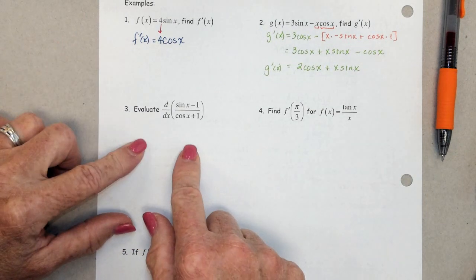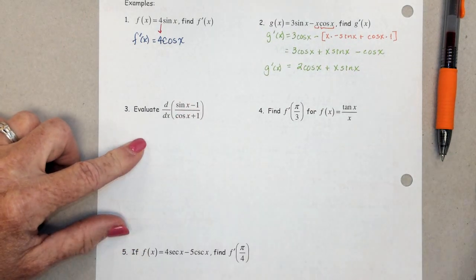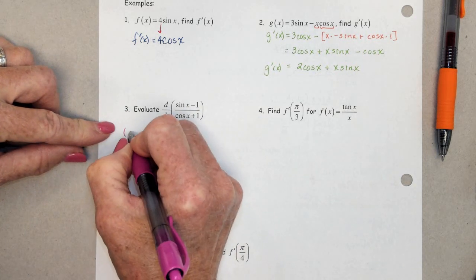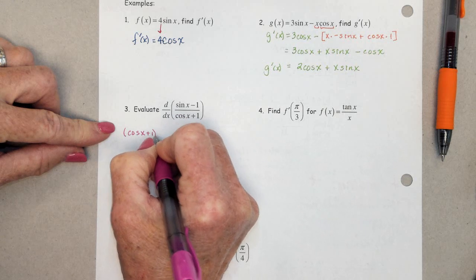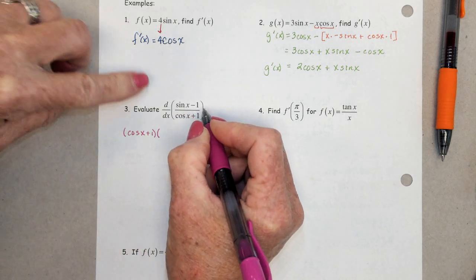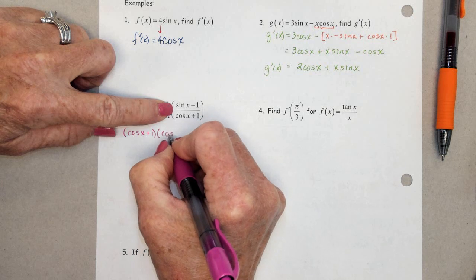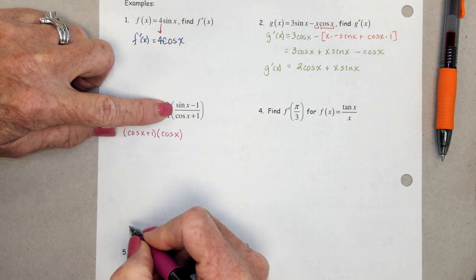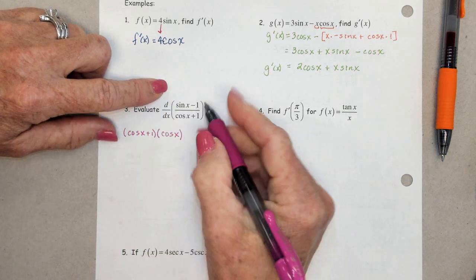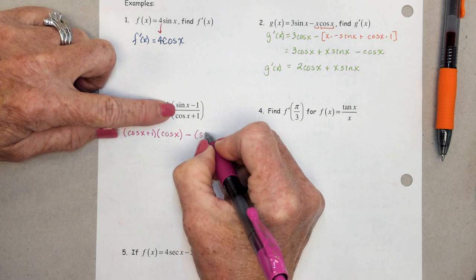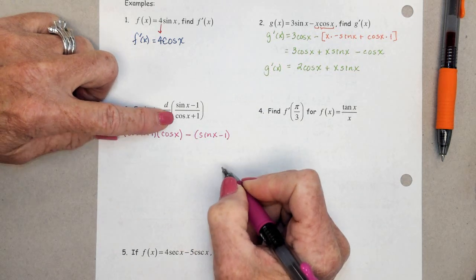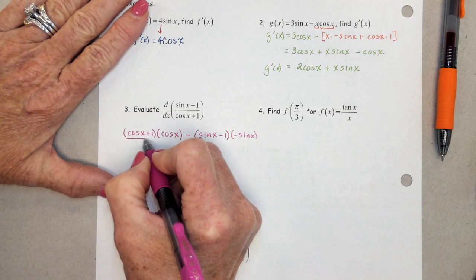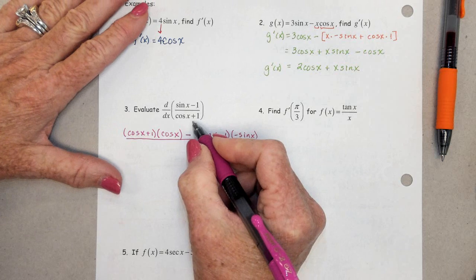When we look at this one, we have a huge quotient rule to do here to find this derivative. So here we go. Bottom cosine x plus 1 times the derivative of the top. The derivative of sine is cosine, and the derivative of that minus 1 is 0. Bottom derivative of the top minus top times the derivative of the bottom, which is negative sine x, all over the bottom squared.